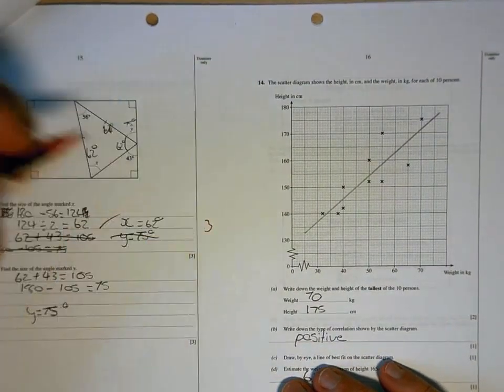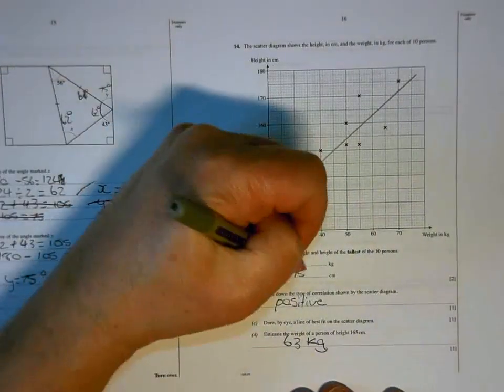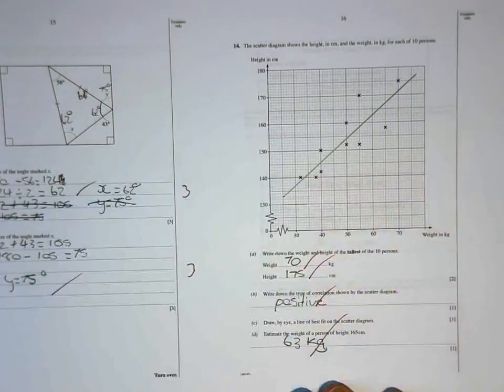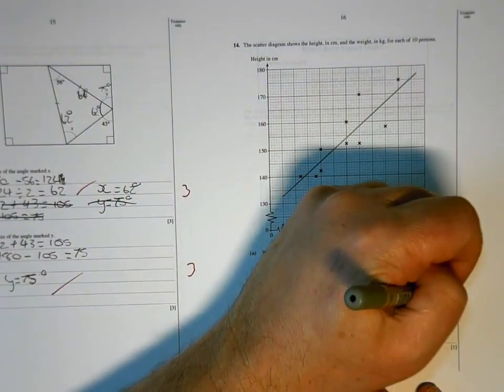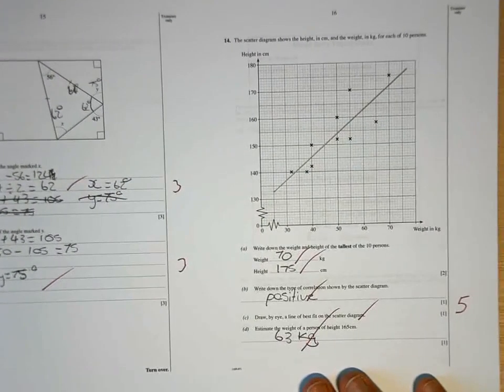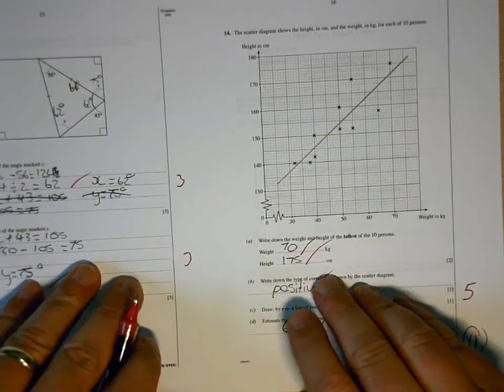62 is correct, well done, and 75 is also correct, good. 63 kilos is fine, and your line of best fit is good as well. So there's 5 for that. 11 for the page, good one, excellent.